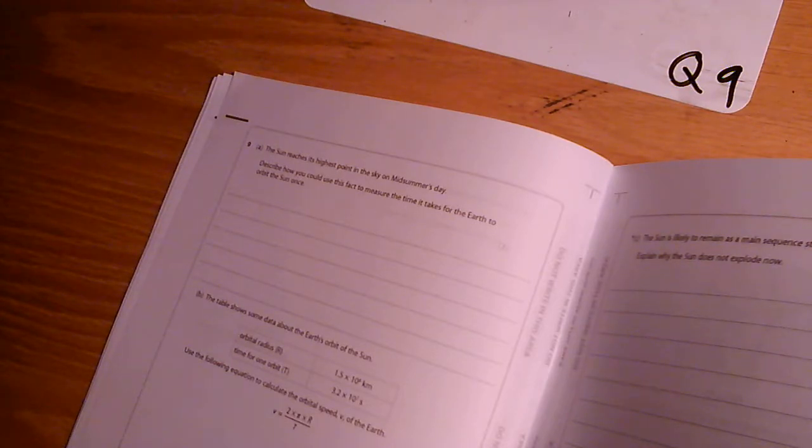The time taken for the Earth to go round the sun once is a year. Do be careful with that. Some of us got a bit confused and thought it was a day. That's the time for the Earth to rotate once. So we're looking at using this fact to figure out how long a year is. Once you know that, it's pretty straightforward. You're basically going to work out when Midsummer's Day is. That's when the sun is at its highest. You're then going to time it until it happens again, and that's a year.